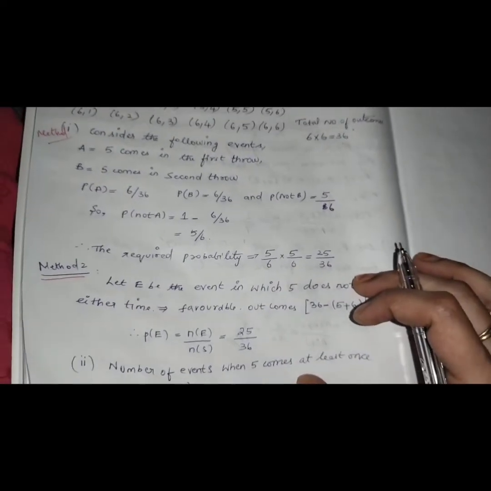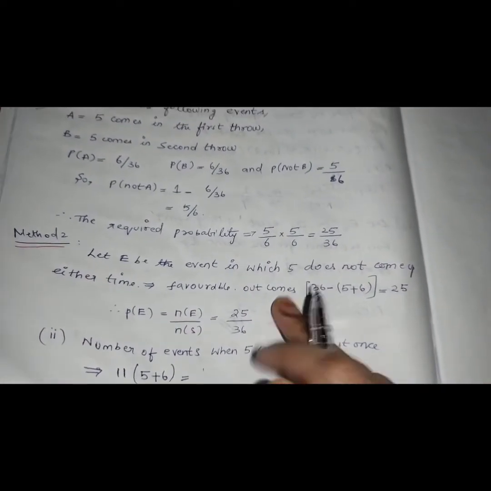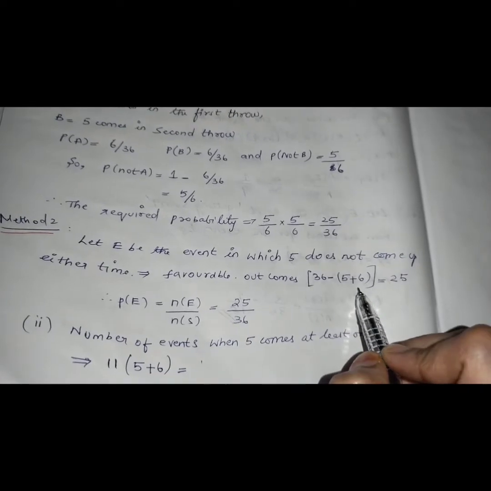This solution has 2 methods, so you can use either method. The second method is as in your syllabus. Let E be the event in which 5 does not come up either time. Favorable outcomes: 36 minus 11 equal to 25.